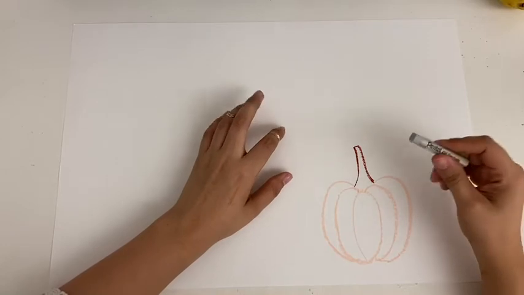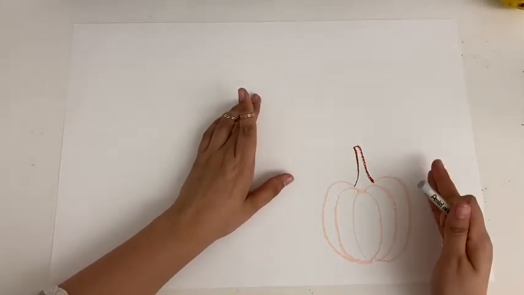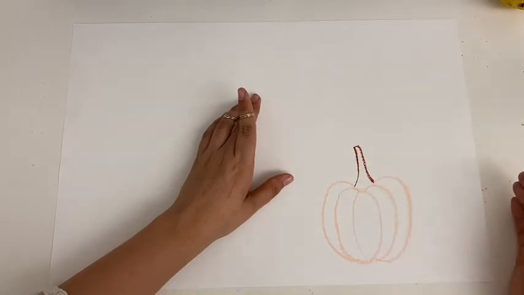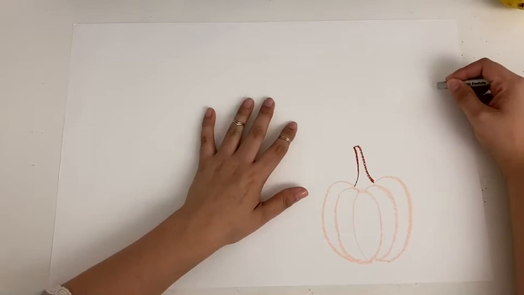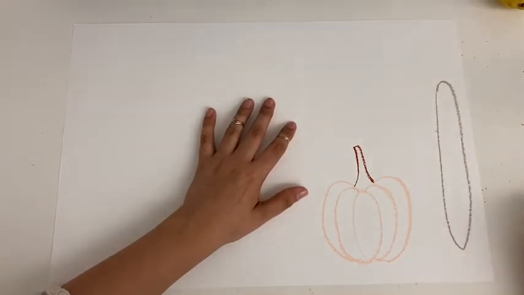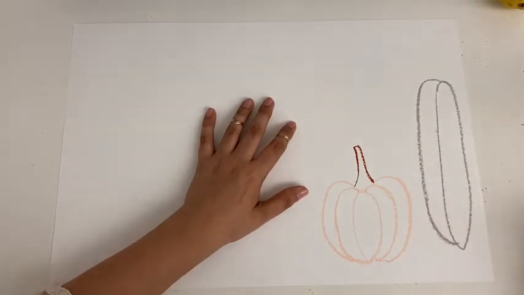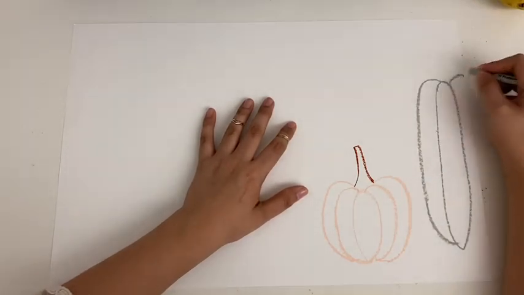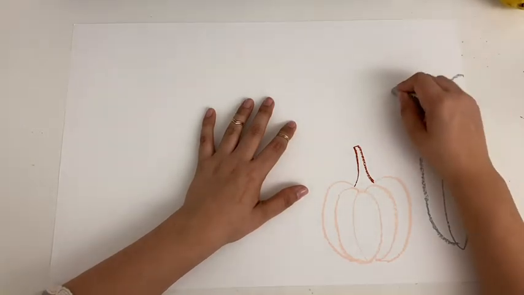All right, now I'm gonna grab another one of my colors. I'm gonna go ahead and grab my gray, and I want this pumpkin to be a little bit taller. Now this pumpkin is actually gonna come off the page, which is gonna give my paper a very interesting look. So I'm gonna go ahead and make this one quite long, like that. And give him a slice there. And oop, I have to stop there. All right, and I'm gonna keep doing it to this side.